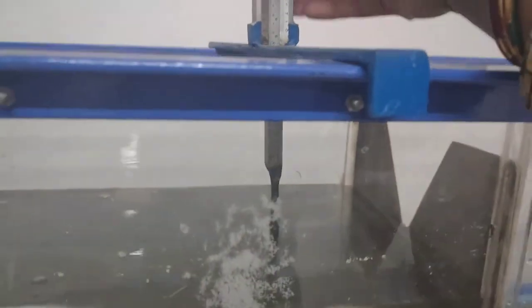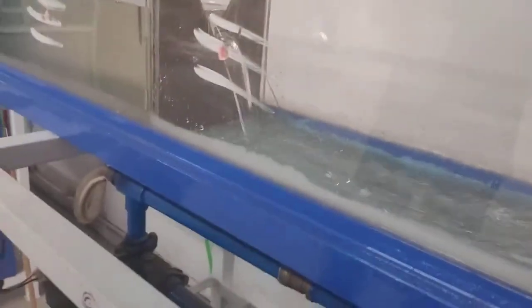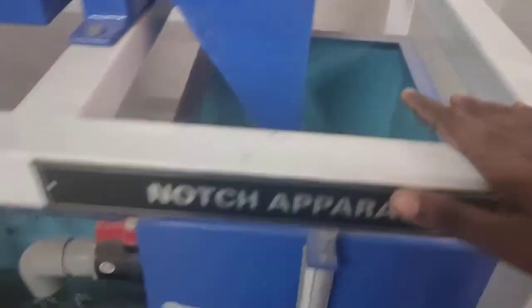Yes, now I am adjusting the height and determining the water level with the help of this gauge. After that, the water flows through the V notch and gets filled at this bench, and it will directly flow to the bench to be collected over here.